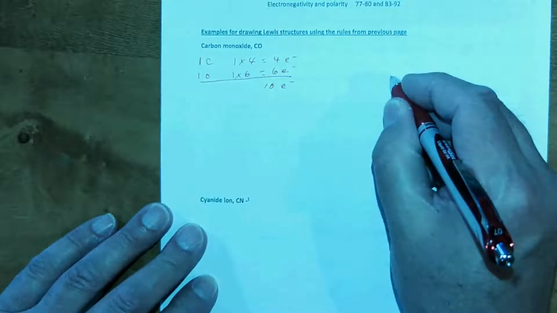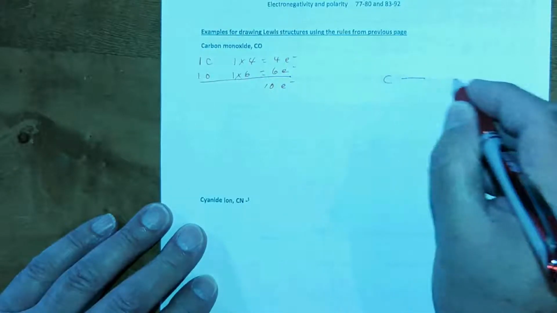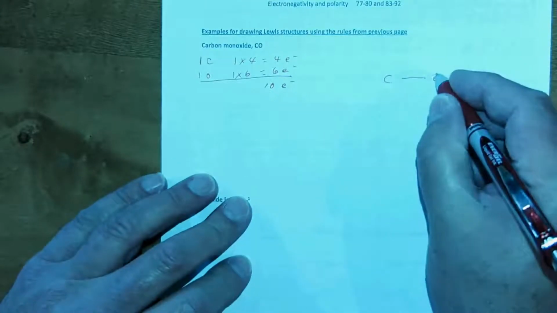The second step, you draw your skeleton structure, single bonds. No real central atom when you only have 2 atoms, so we'll just do carbon connected to oxygen. That's our skeleton structure, single bonds. Third step says complete the octets of the outer atoms. Well, let's go ahead and do that.